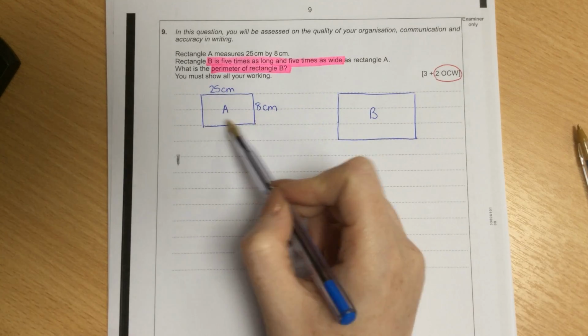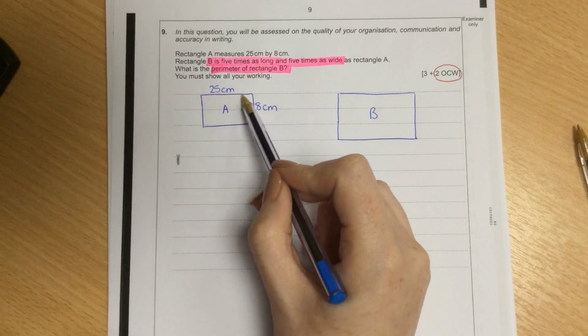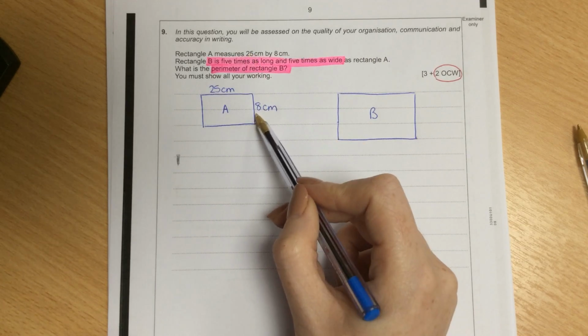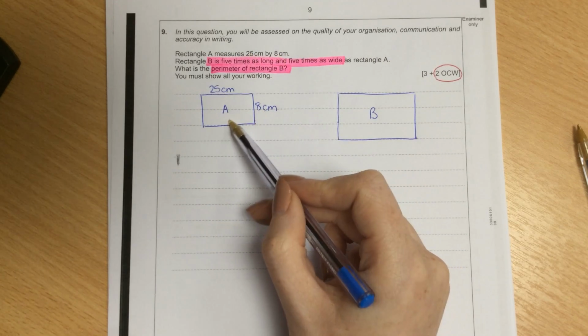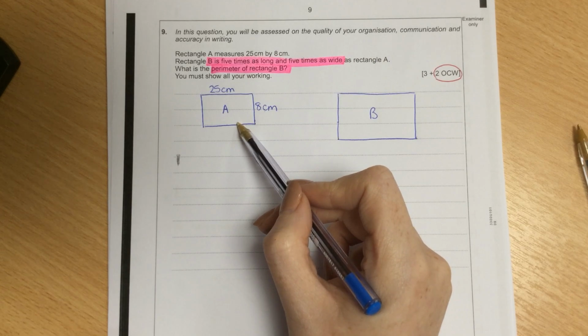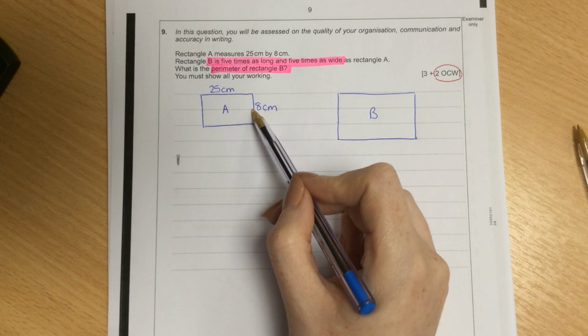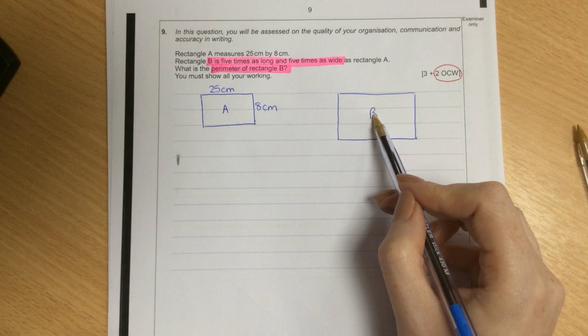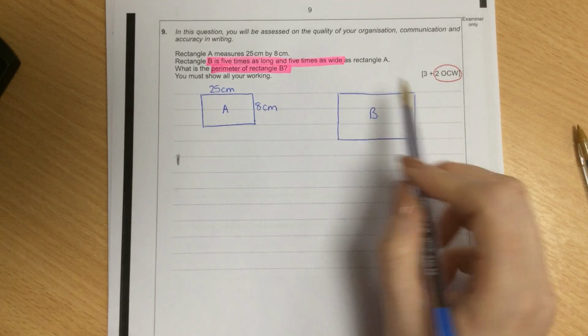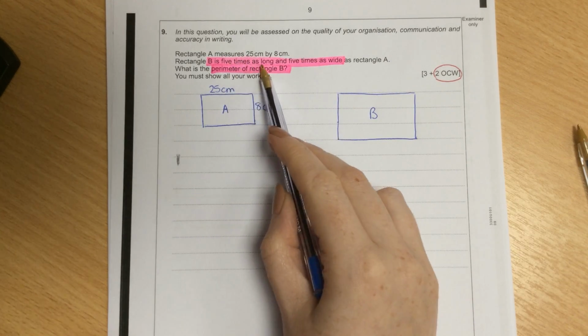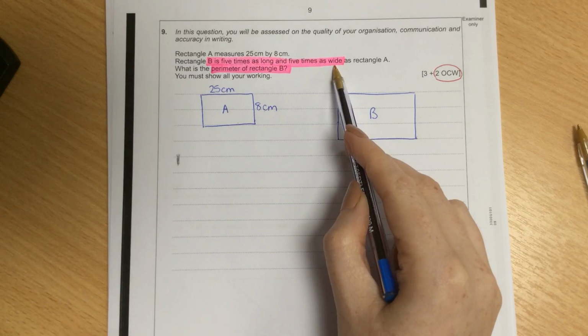So I've drawn rectangle A here, and the length is 25 centimetres and the width is 8 centimetres. So I've made that very clear to the examiner. I've labelled it A and I've written my measurements. Now rectangle B, it doesn't give me any measurements, but it does tell me that it's 5 times as long and 5 times as wide.